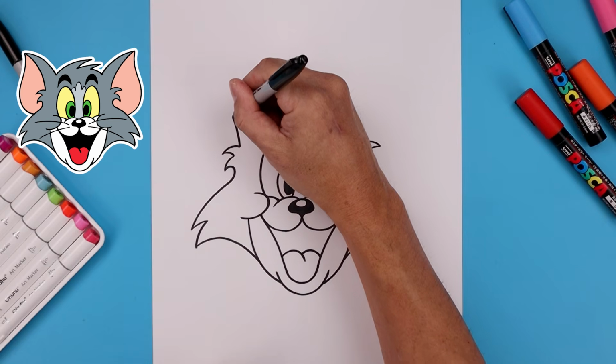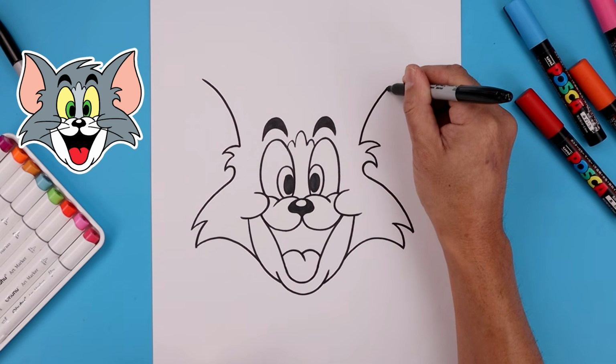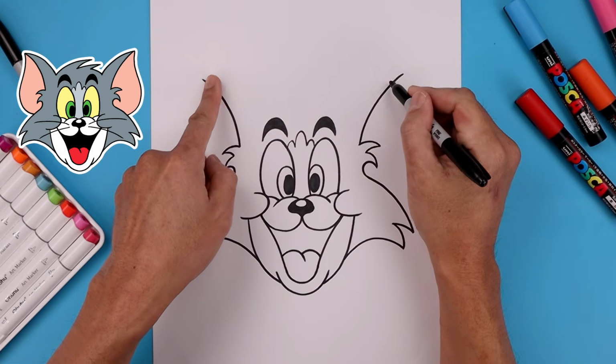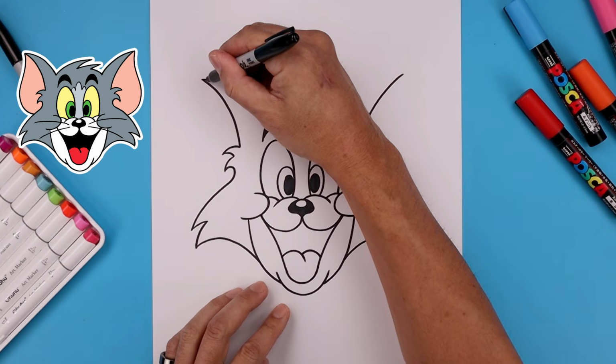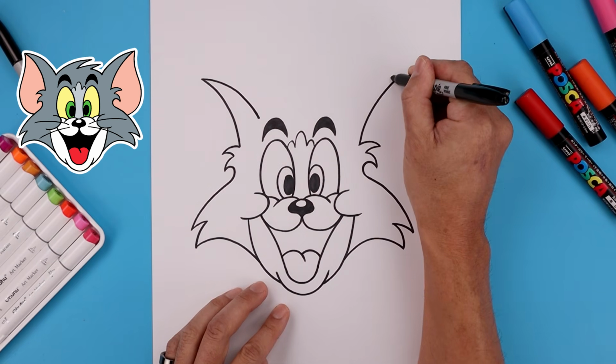So let's start on the left, going up and then bending that out. And then we're just going to bend this back in towards the top of the head. I just want to taper it so it gets wider as you come in, just up above the eyebrows.